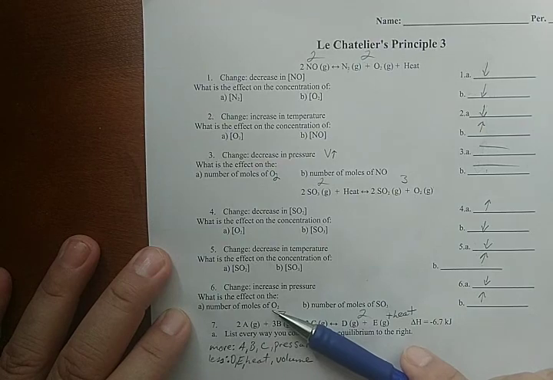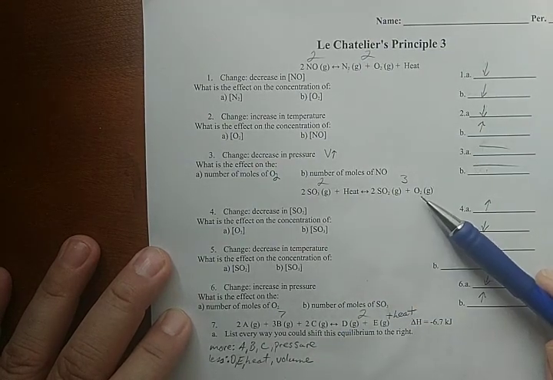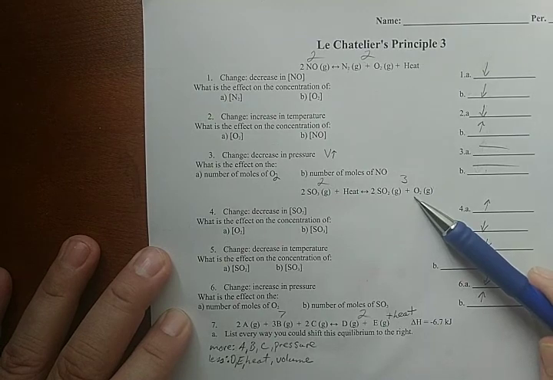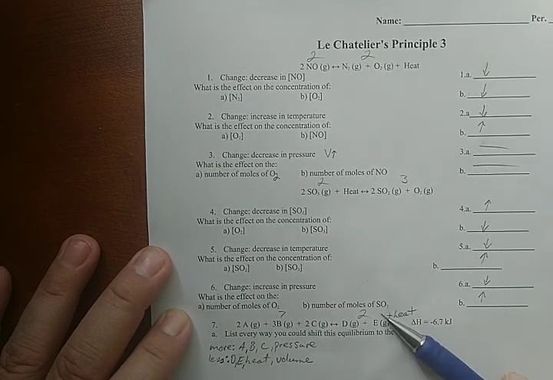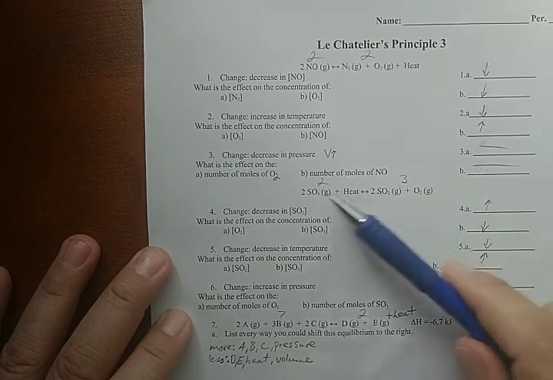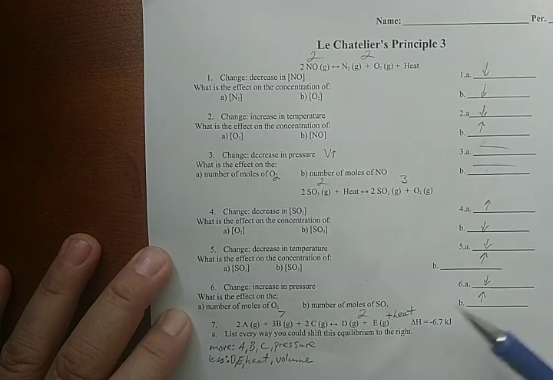What will that do to the molecules of, or moles of O2? If it's shifting to the left, it will use up the stuff on the right. The O2 will go down. What will happen to the SO3? If it's shifting to the left, it will make more of the stuff on the left. The SO3 will go up.